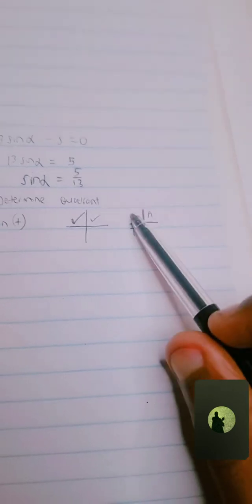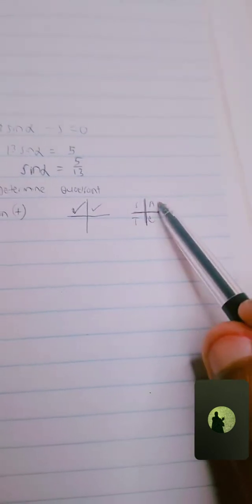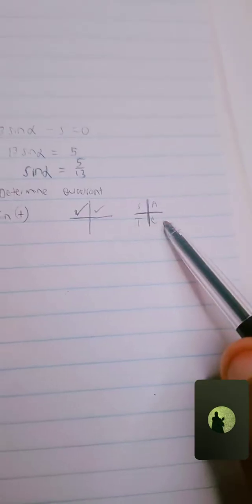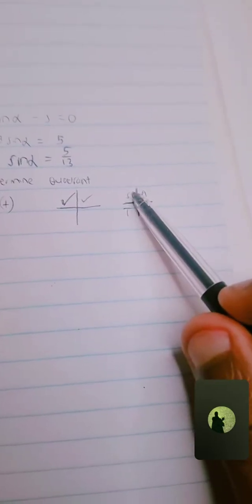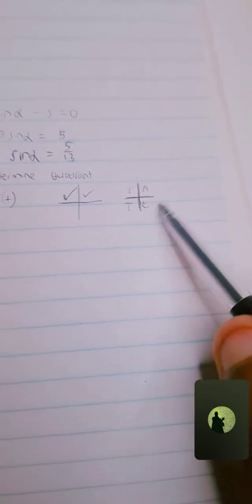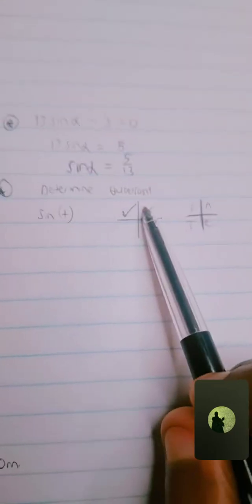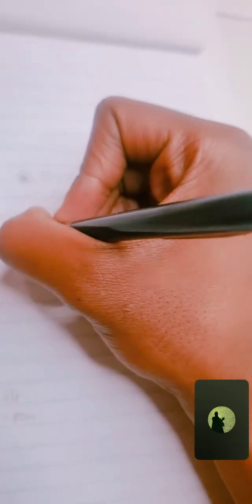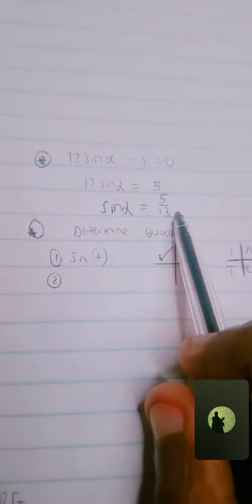First quadrant, second quadrant, third, fourth. All Students Take Chemistry. So first and second, that's where sine is positive. That's the first thing we extract from sine being isolated.